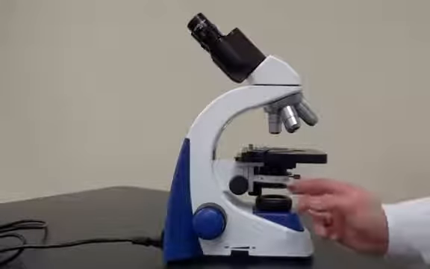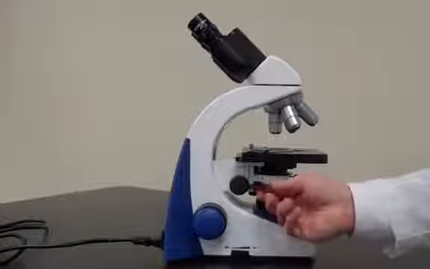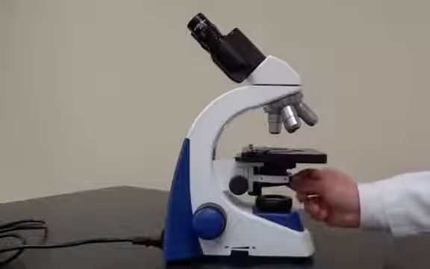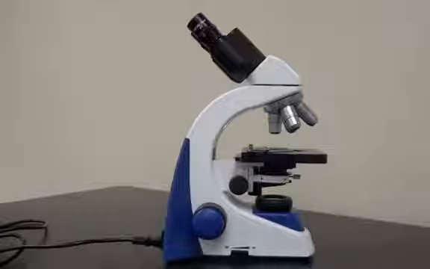Now we do have this little stage here. Sometimes there's a blue lens in there. If there is, you can take that out. We won't need that for any of our viewings.